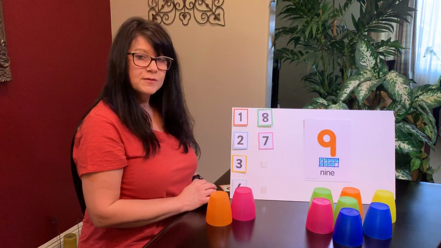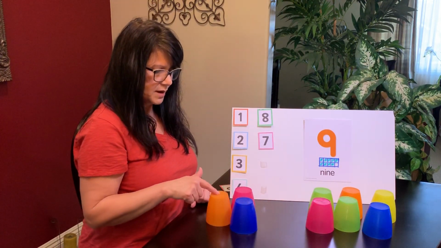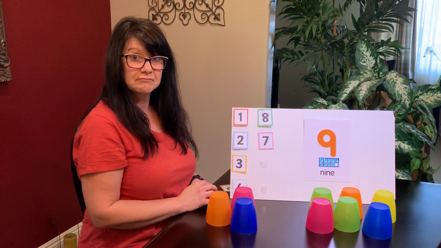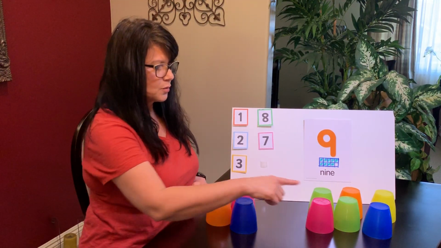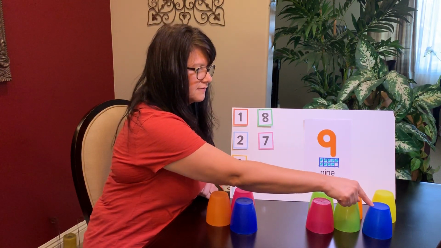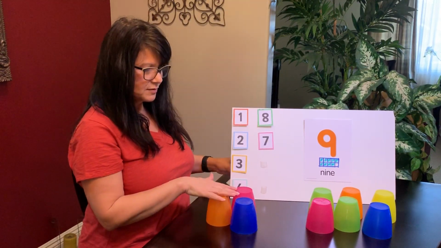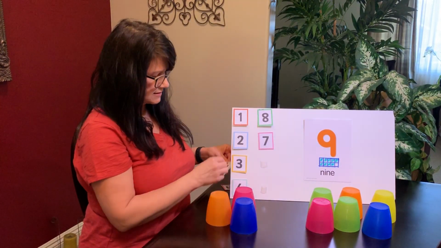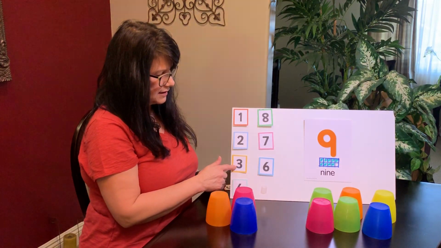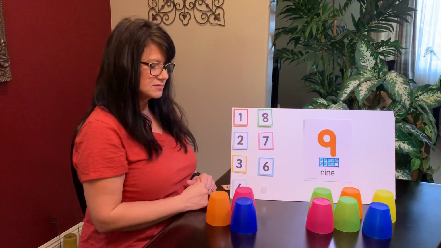What would happen if you have 3 on this side? Let's bring another one. Here we have 3. 1, 2, 3. How many do you think are on that side? Let's count. 1, 2, 3, 4, 5, 6. Very good. 3 on this side, 6 on that side. So now we know that 3 and 6 makes 9, which is all together.